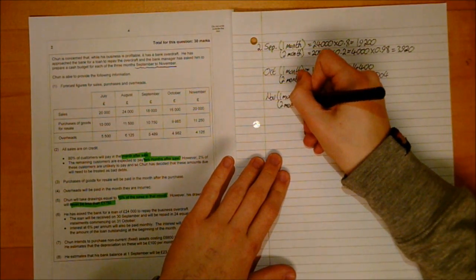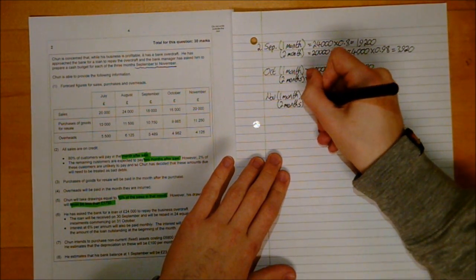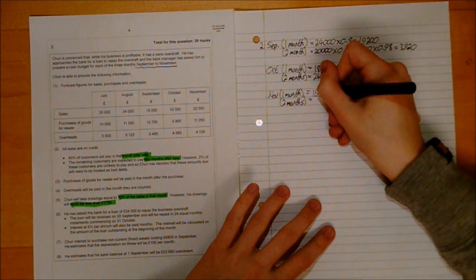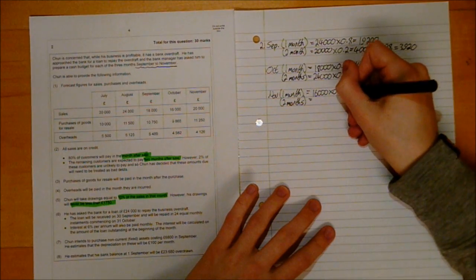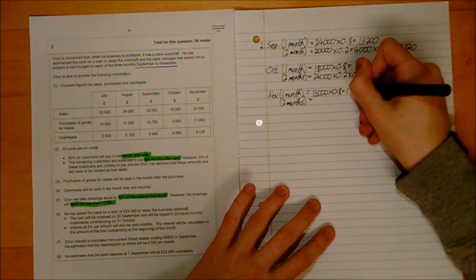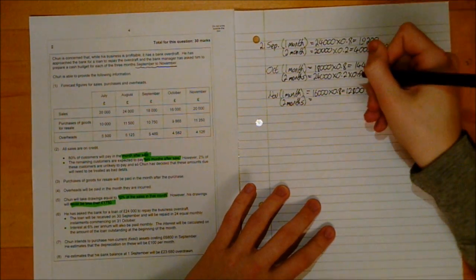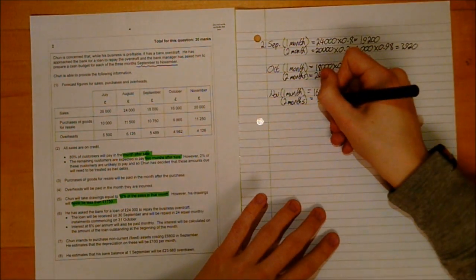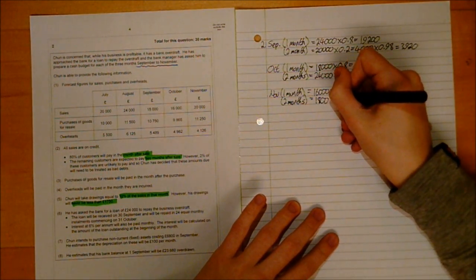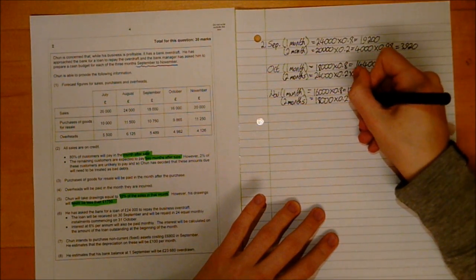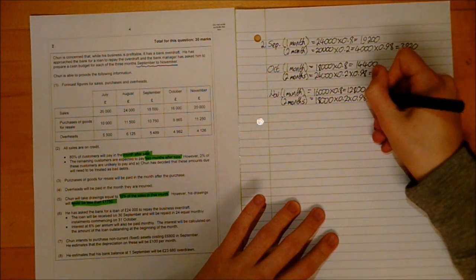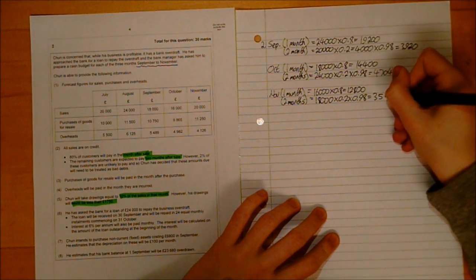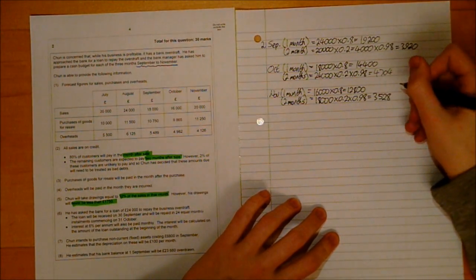November, 1 month, 2 months. Exactly the same. November. Count back 1 month to October, which is 16,000. Times that by 0.8 gives us 12,800, and 2 months back from November is September, 18,000 times by 0.2 times by 0.98, and that's going to bring us 3,528.